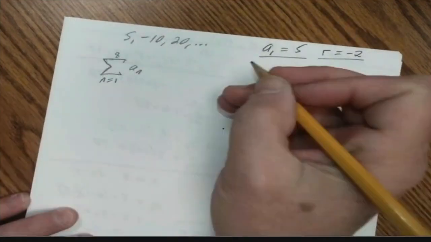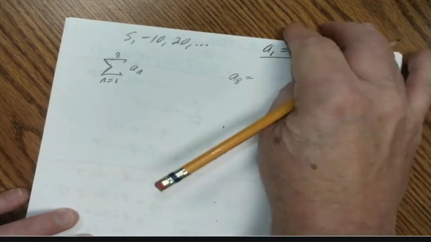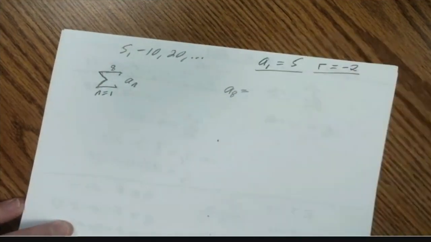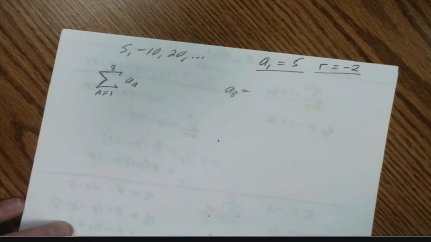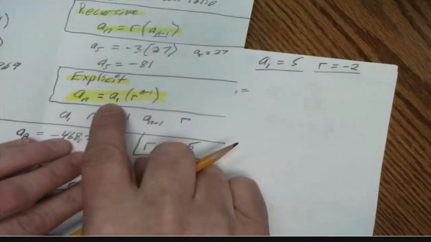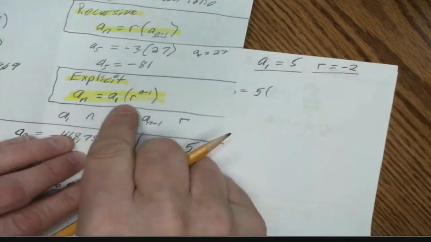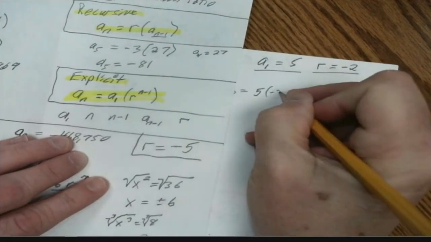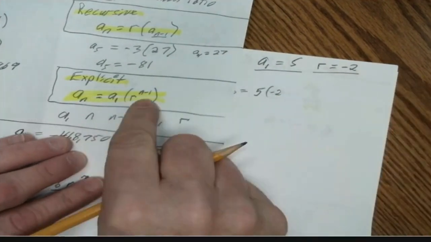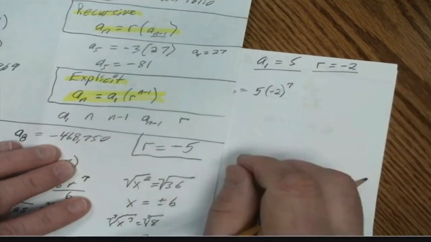We're going from the first term to the eighth term, so a sub 8 equals a sub 1, which is 5, times r, negative 2, raised to the power of n minus 1, which is 7.